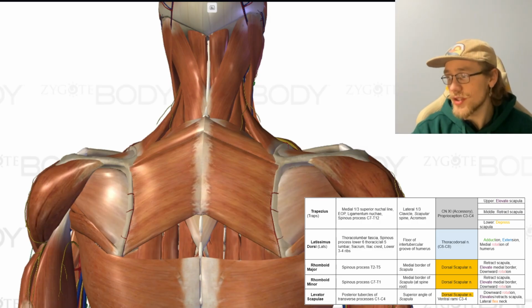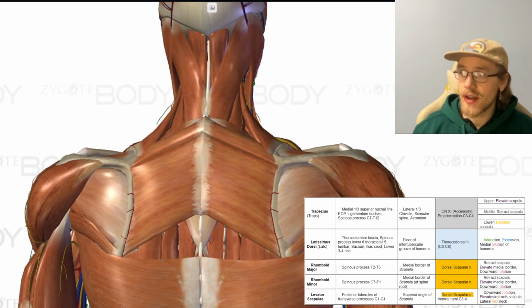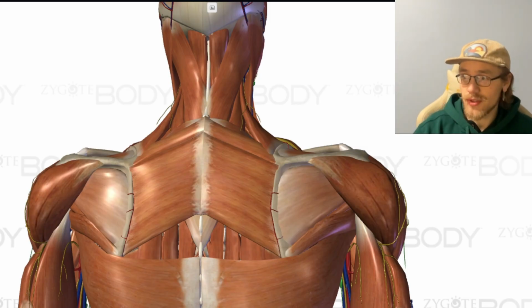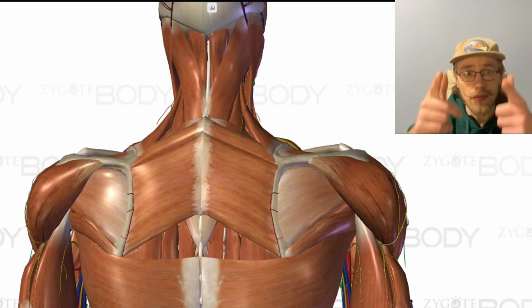Moving on to the next section, we're going to be on a different program that I think is better. I just couldn't pay for it, so I couldn't get access to the torso now.